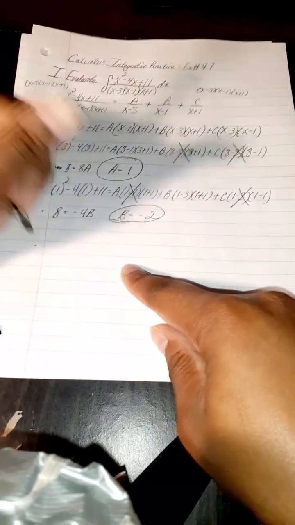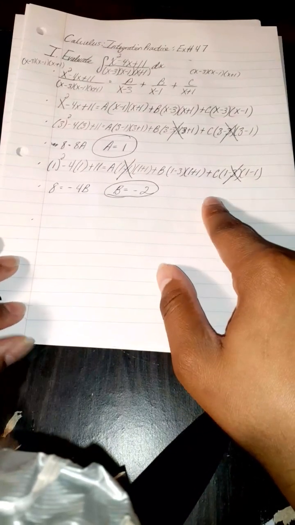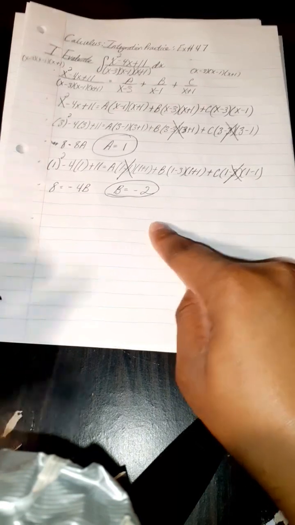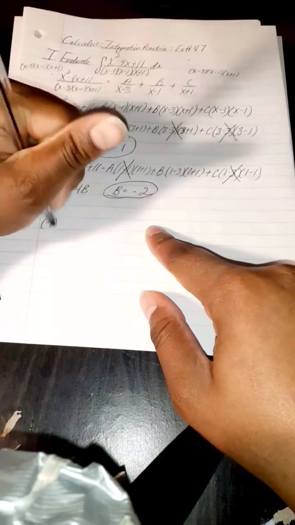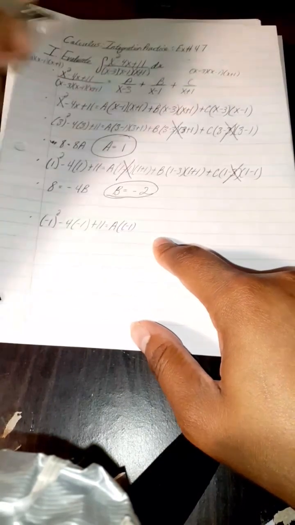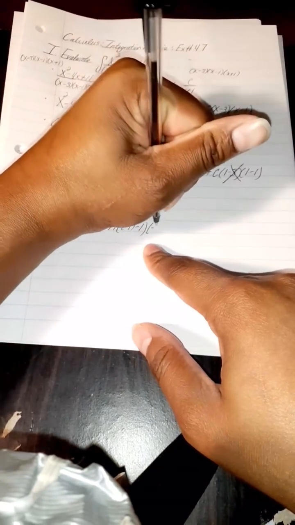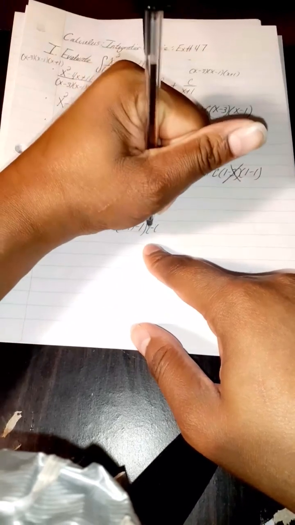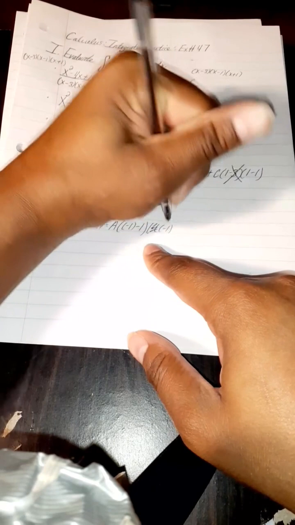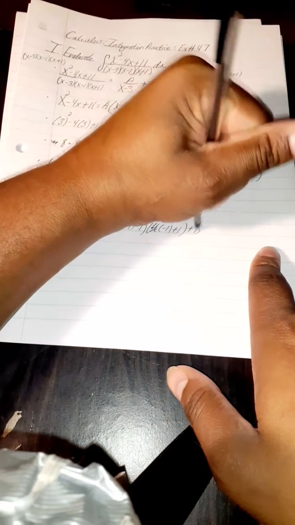So now we need to pick a value of x so that we can solve for c. The best selection would be negative 1. So this would be negative 1 squared minus 4 times negative 1 plus 11. It's going to be a. This would be negative 1 minus 1. Sorry, no, put it in parentheses. Negative 1 plus 1, which you know is going to give us 0. And then we'll have plus b.